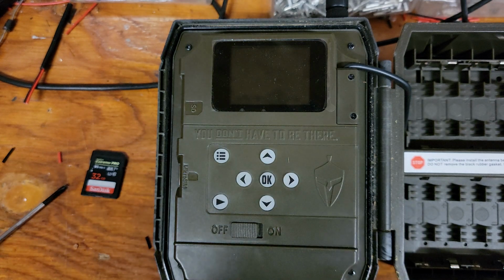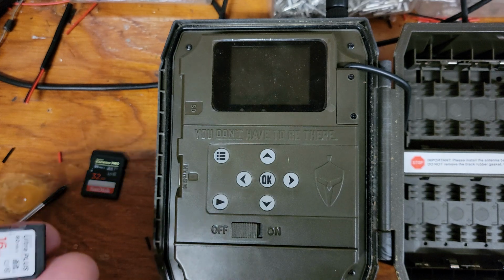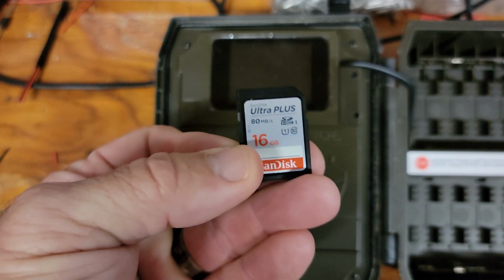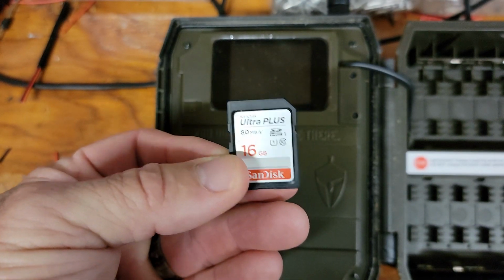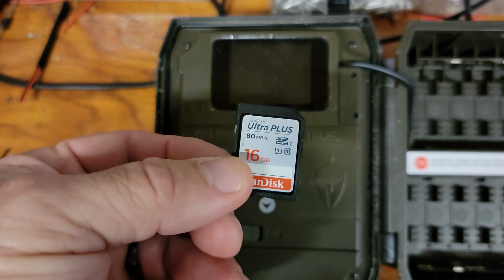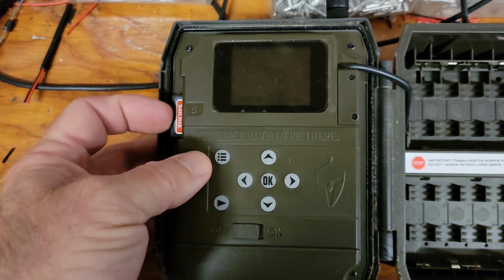So why do you format it? You format it to create a handshake between the device and the card. So look, this card's been used for who knows how long. This is one of my favorite tried and true cards. They work really well in most things. So let's see how this one works.